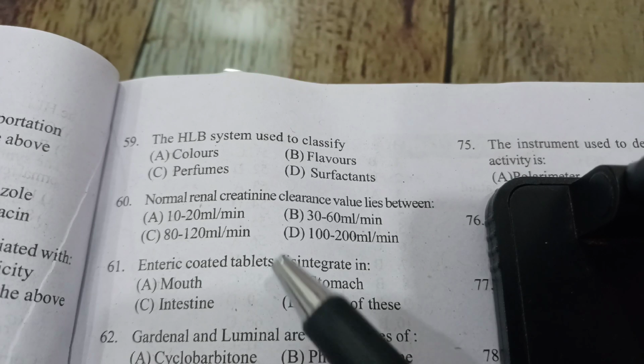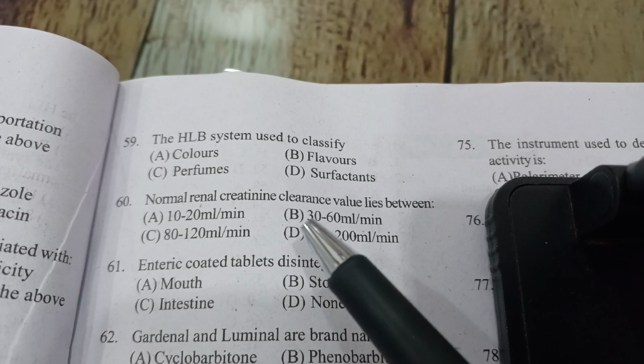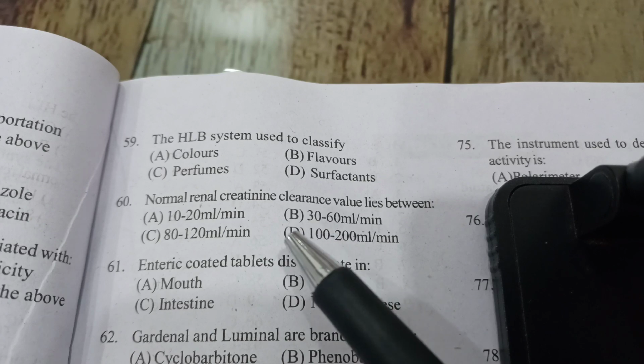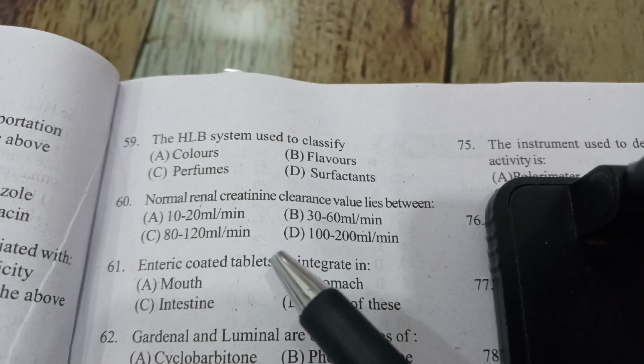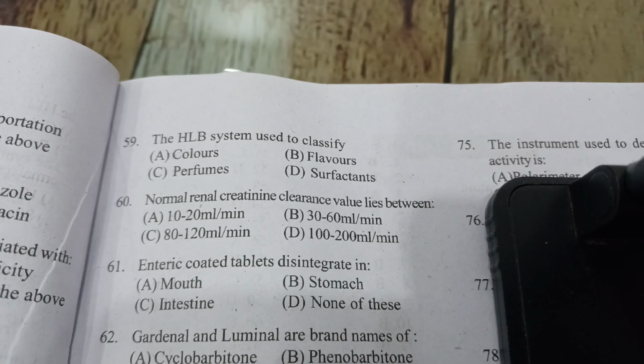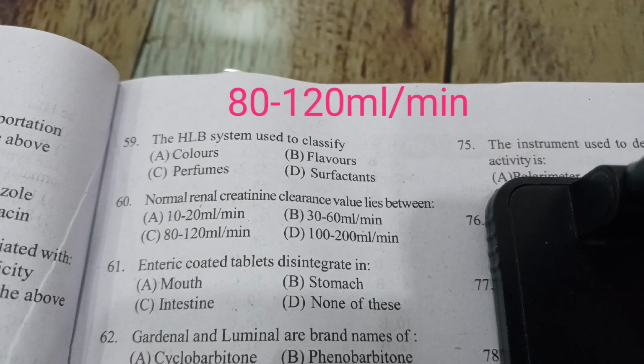Normal renal creatinine clearance value lies between 10 to 20 ml per minute, 30 to 60 ml per minute, 80 to 120 ml per minute, or 100 to 200 ml per minute. The right answer is option C, 80 to 120 ml per minute.